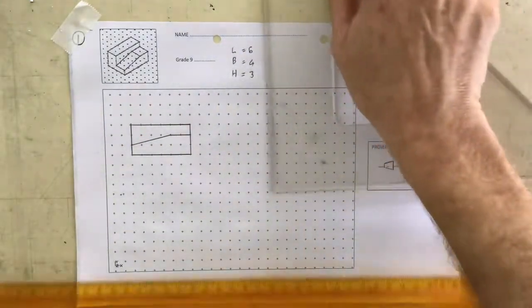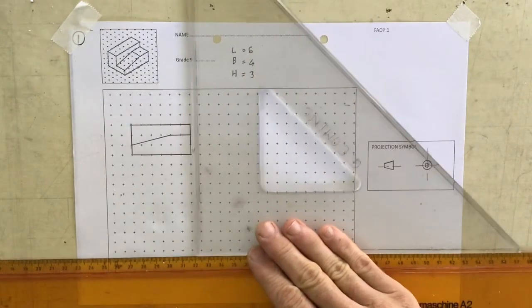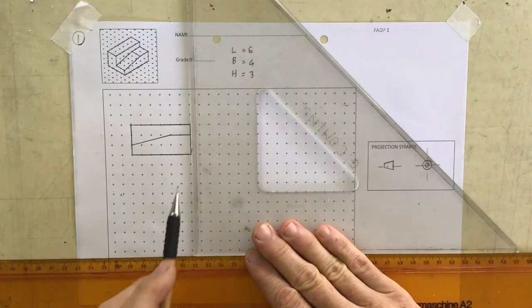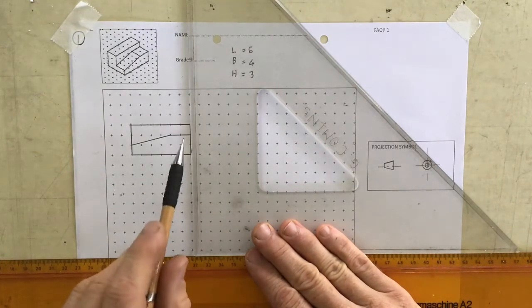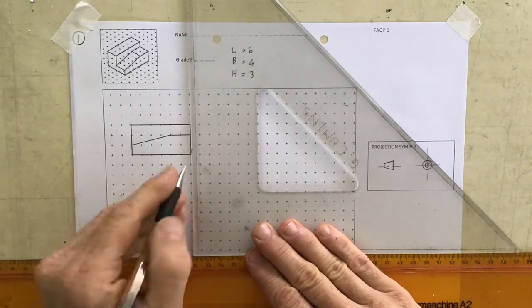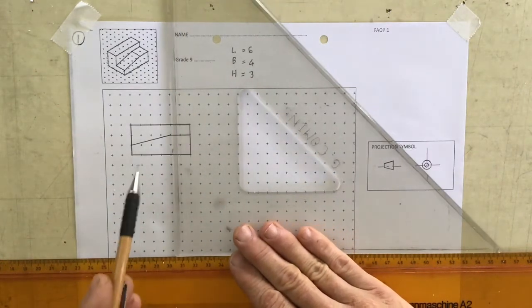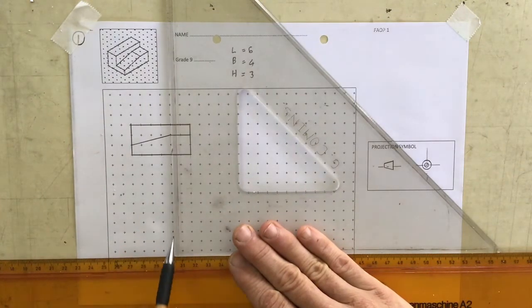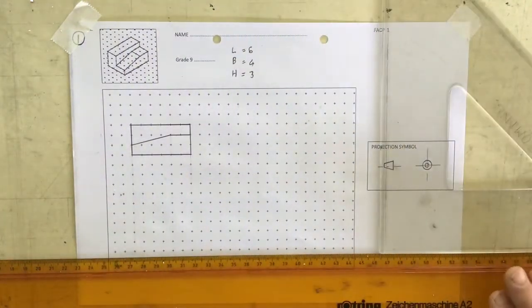Right, once I've done that, I'm now going to take my pencil and I'm going to draw what they call construction lines. They are very faint lines. I like to call them ghost lines. Note where I'm holding the pencil. I'm not holding the pencil down at the nib. I'm holding the back of the pencil and I'm using just the weight of the pencil to do that. You see the corner? Right, they are very faint.